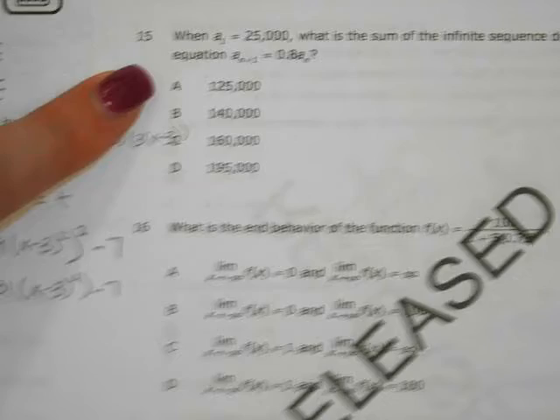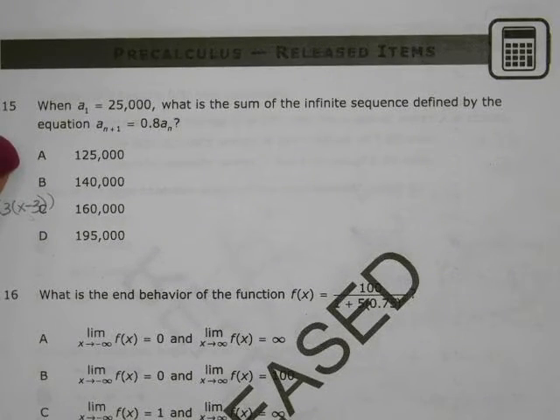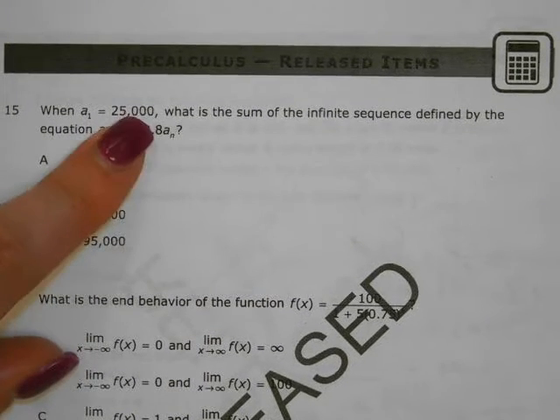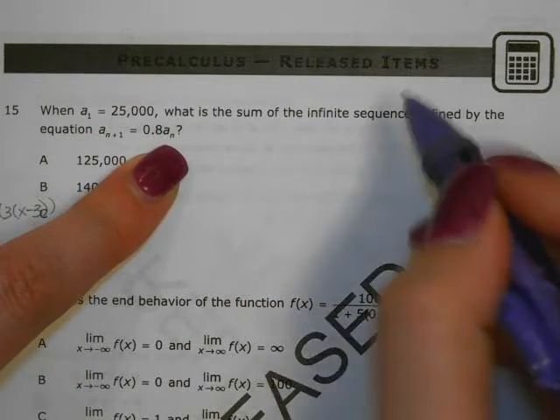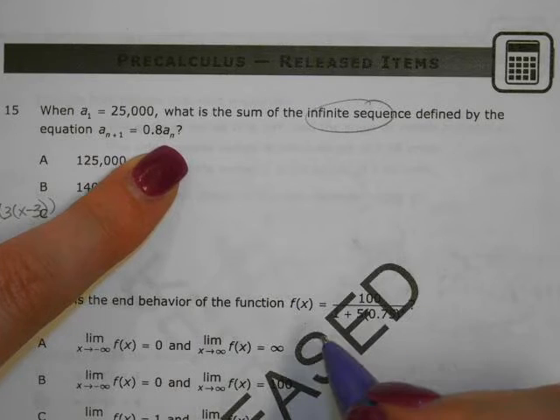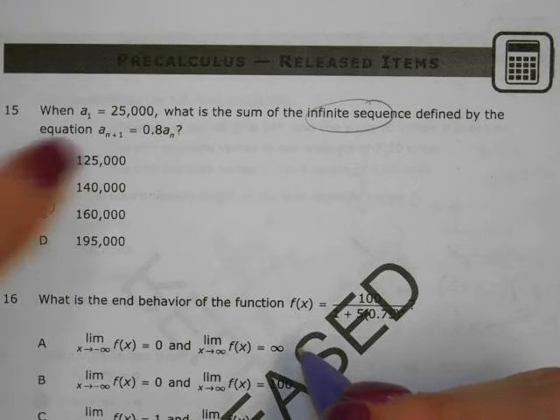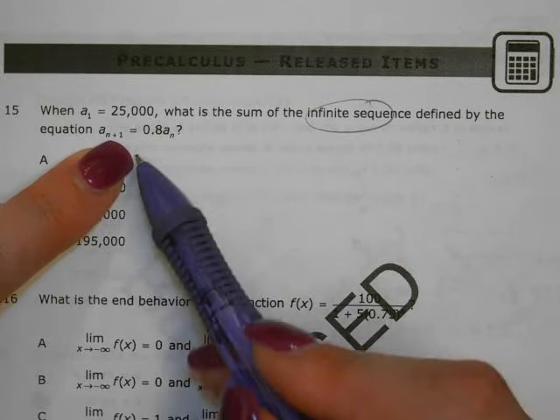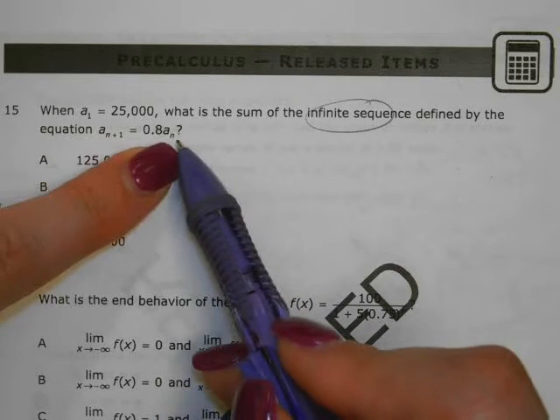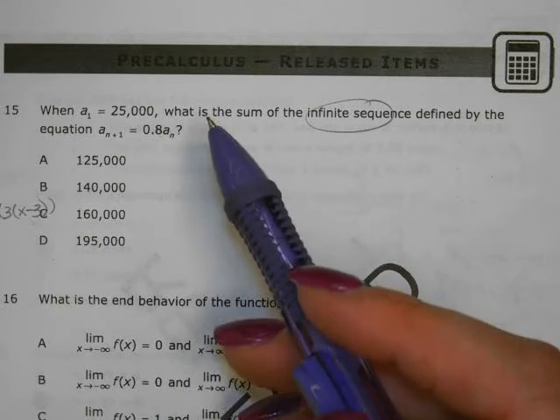All right, number 15. The first term is 25,000. What is the sum of the infinite sequence defined by the equation? So they gave us a recursive formula. They said to get the next term, you take the term before it and you multiply it by 0.8.